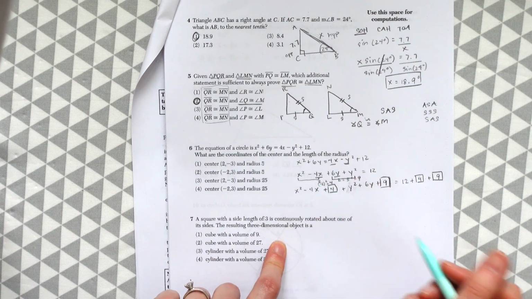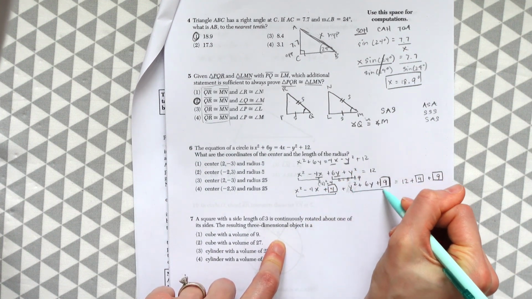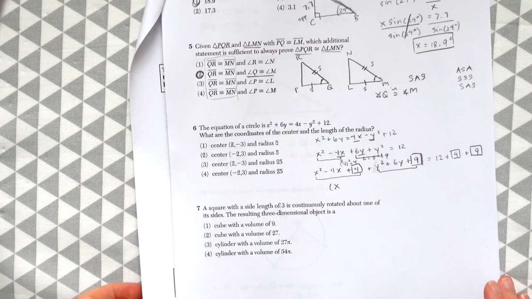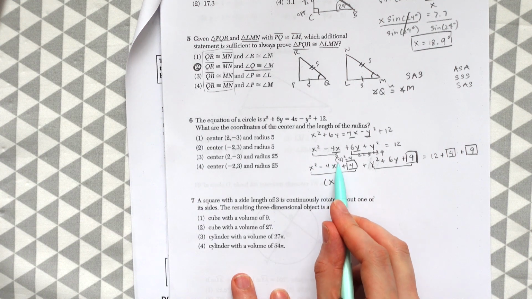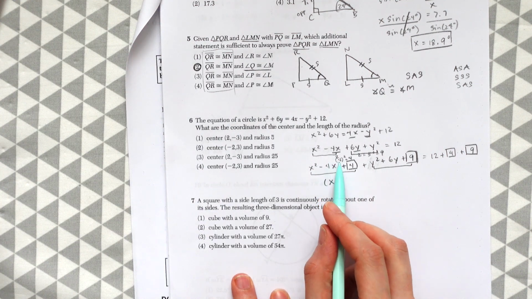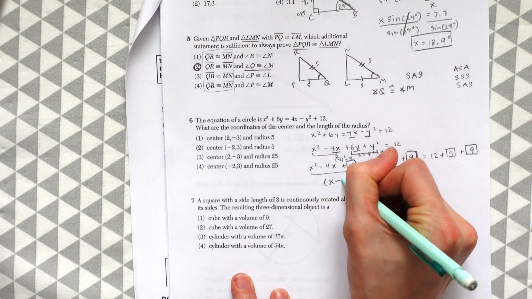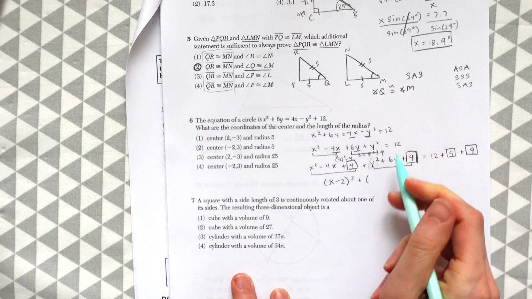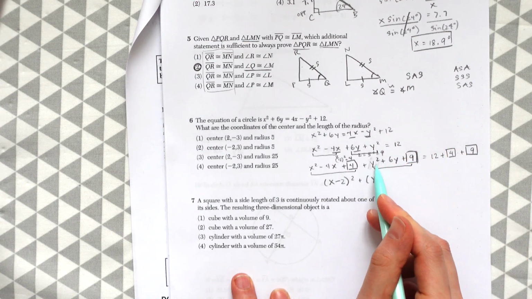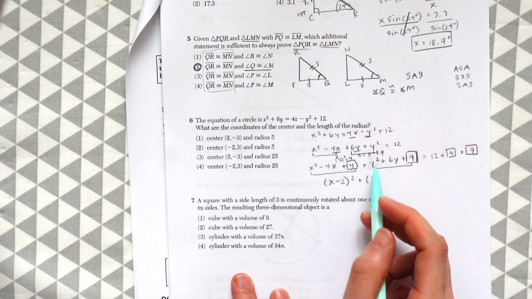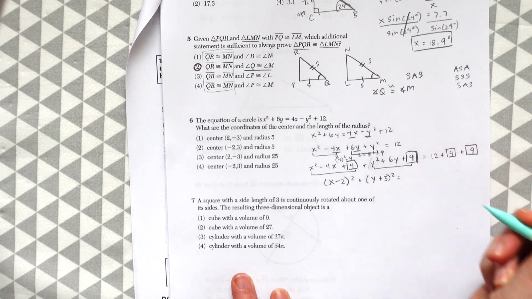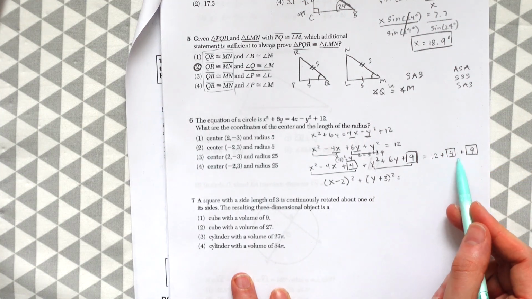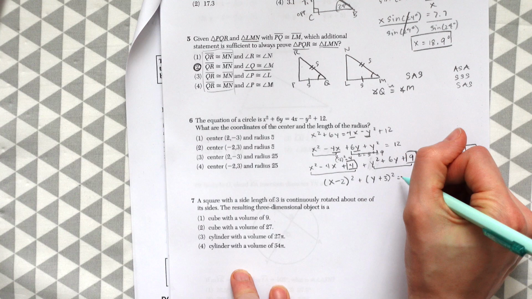Okay, so now what I'm going to do is rewrite each part of this. So we're going to rewrite this x, and then this number that we got when we divided by 2, negative 4 divided by 2, we got negative 2. That's what we're going to put here. So x minus 2 squared plus, and then we're going to do the same thing with y. So y, when we divided 6 by 2, we got 3, so this is going to be y plus 3 squared. And then we're just going to add everything over here on the right, which gives us 25.